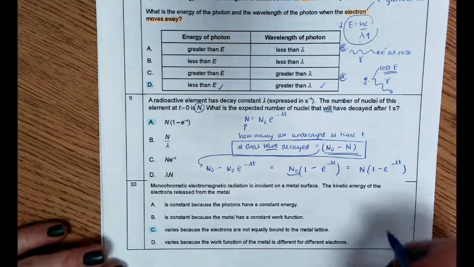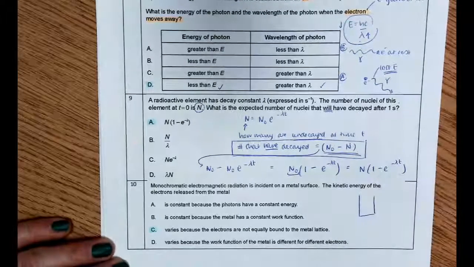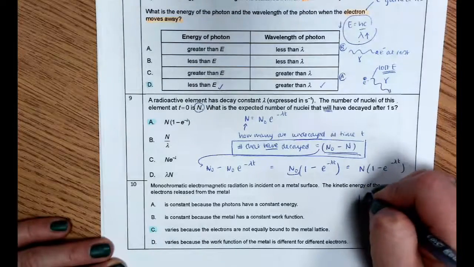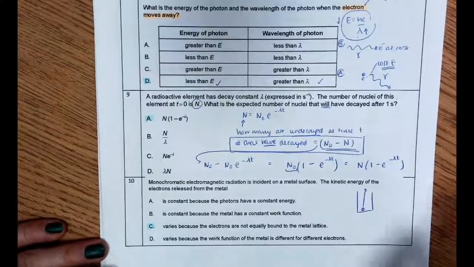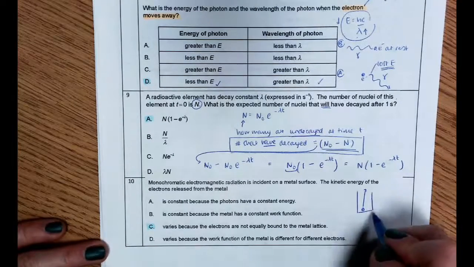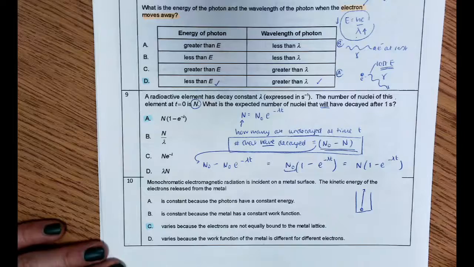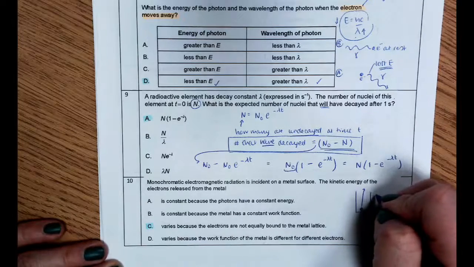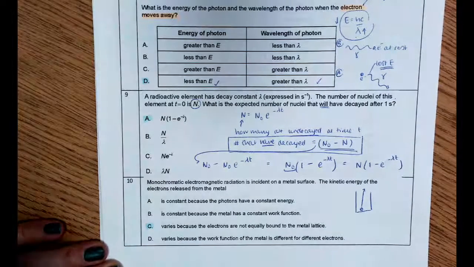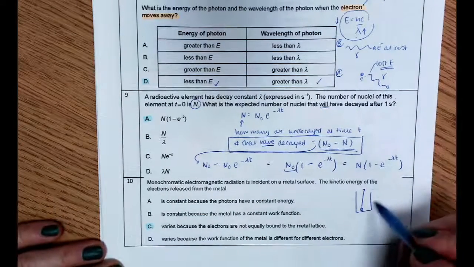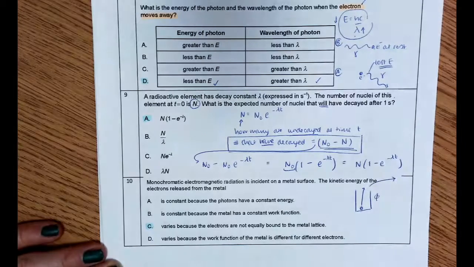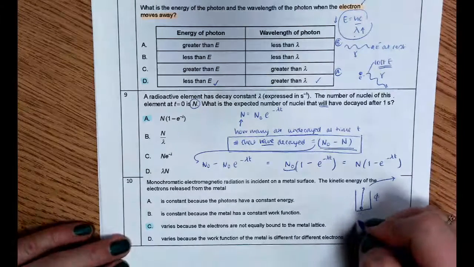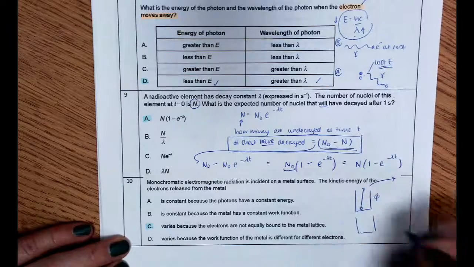But if you have an electron that's trapped within its metal that isn't just a valence electron, it's actually one that's much further in towards the nucleus of the atom, it's tightly bound to its atom, there's going to be extra energy required in order to free themselves from their atom plus free themselves from the surface. And so the choice that you need to make is that it varies because the electrons are not equally bound. It depends on what energy level they are in, and that gives you C.